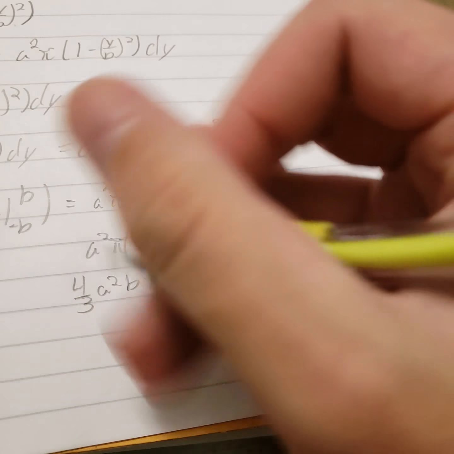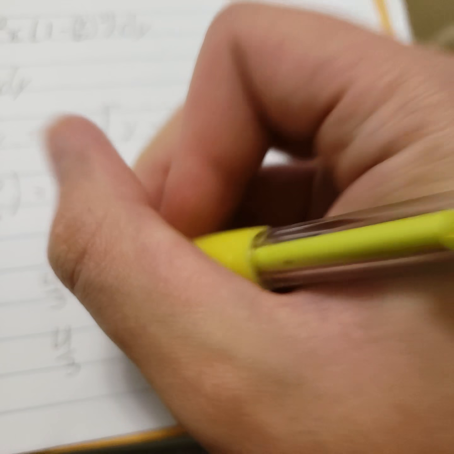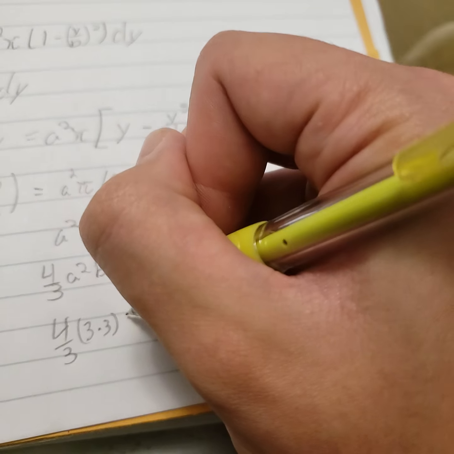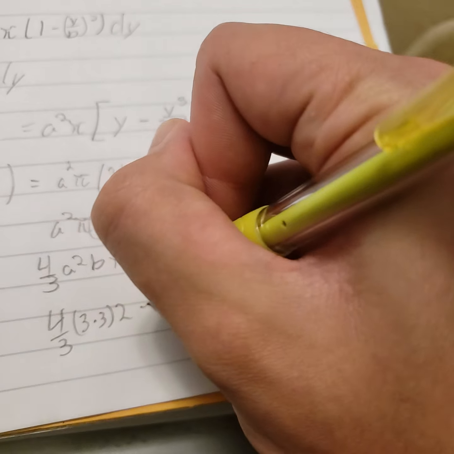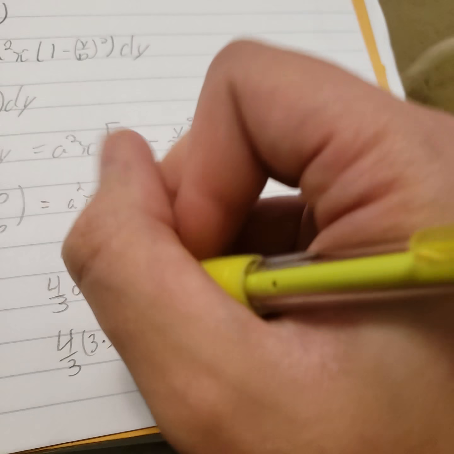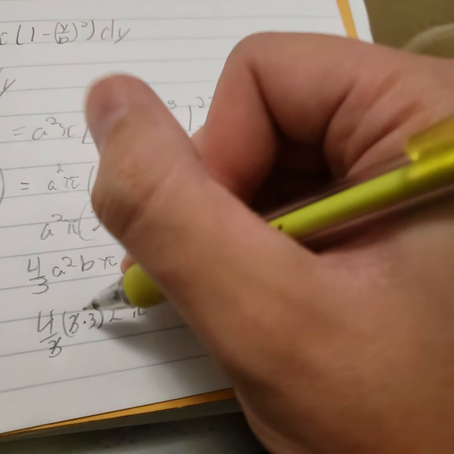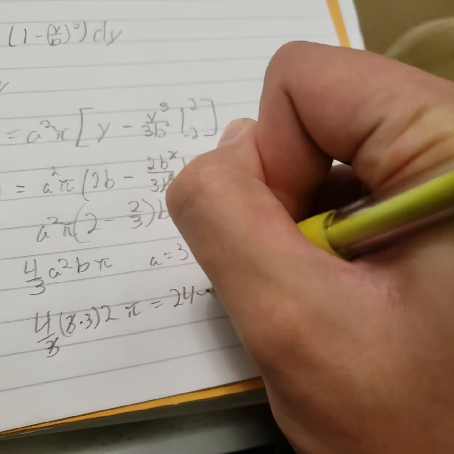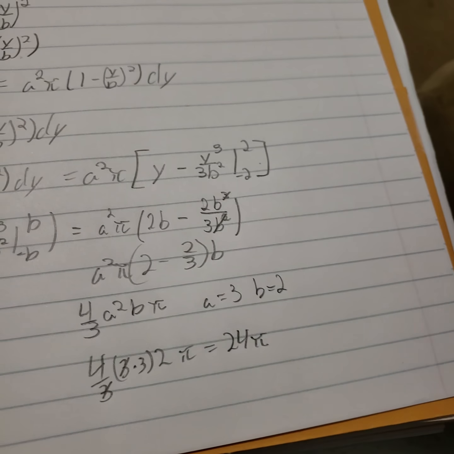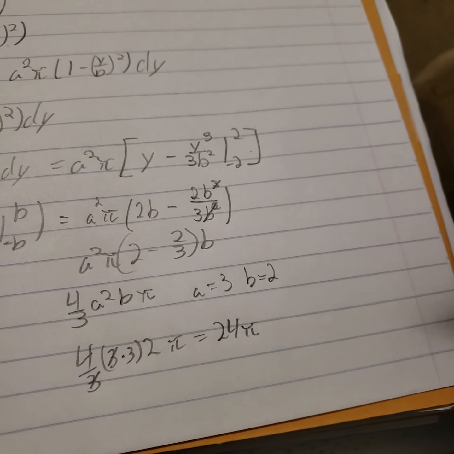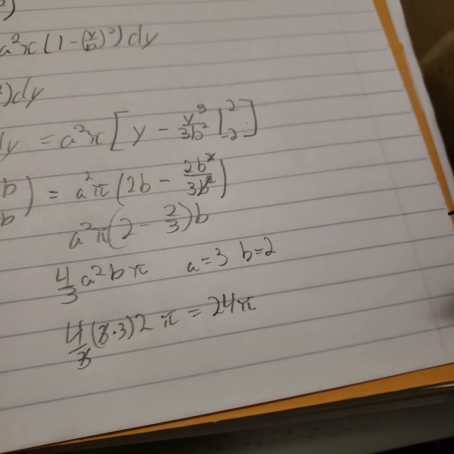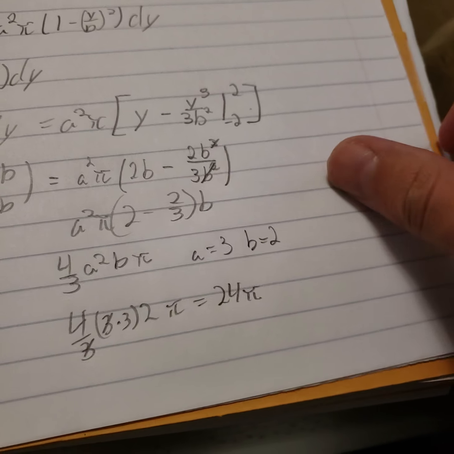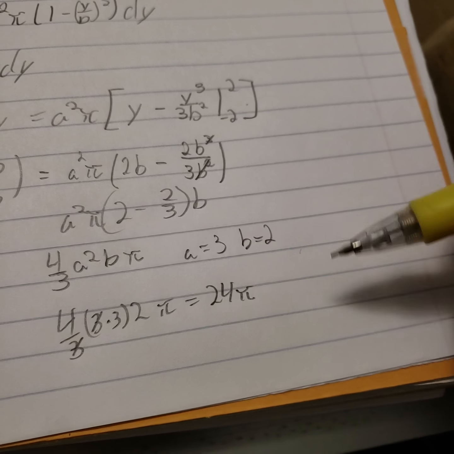So then we plug it in and get 4 over 3 times 3 times 3 times 2 pi. Cancel out one of the 3's. You get 6 times 4, which is 24 pi. And if you look it up, the volume of an ellipsoid rotated around the x-axis is in fact 4/3 a squared b pi, which turns out to be the correct answer for this.